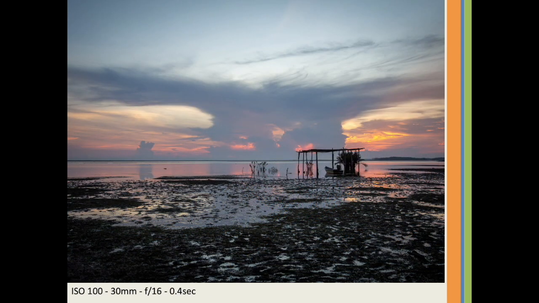The opposite is this image that I've taken at 30 millimeters, a wider angle, and I have sharpness from the front of my image to the back. I have a very large depth of field, and I'm using a small aperture of f16.